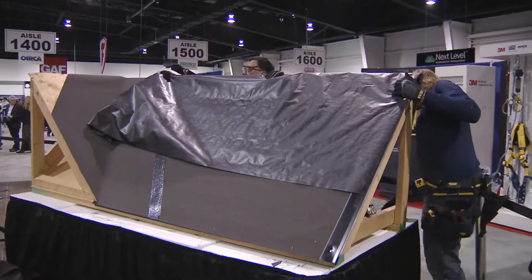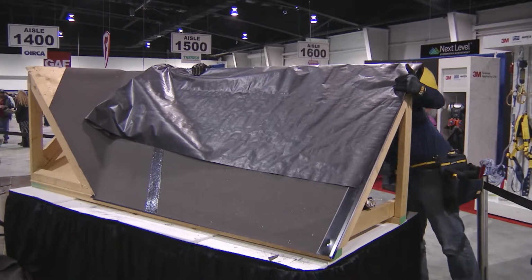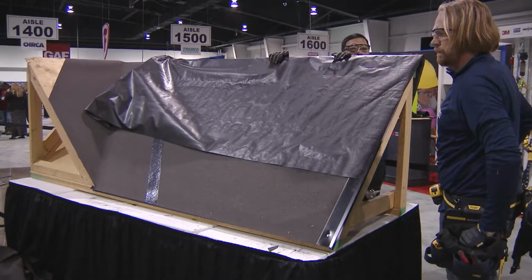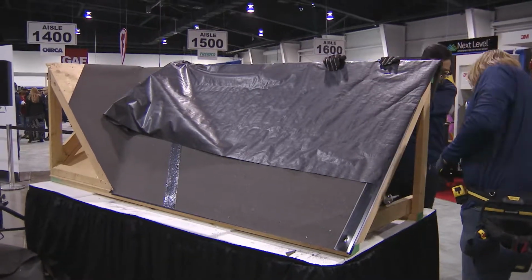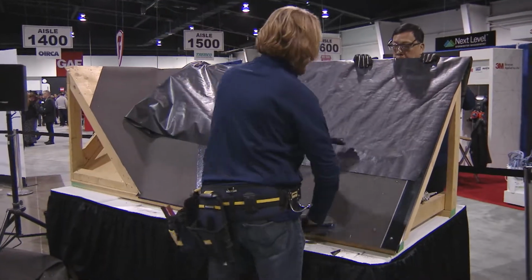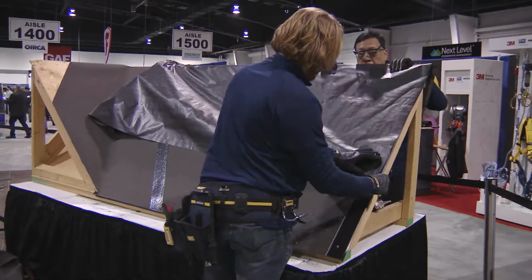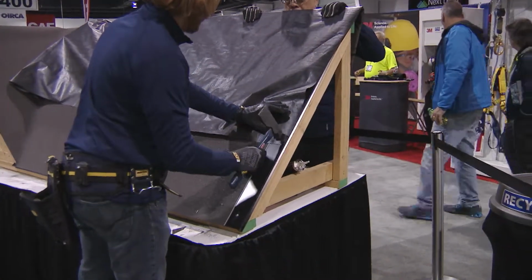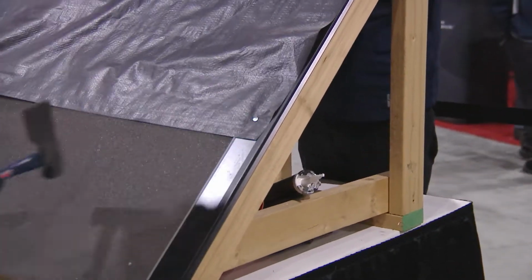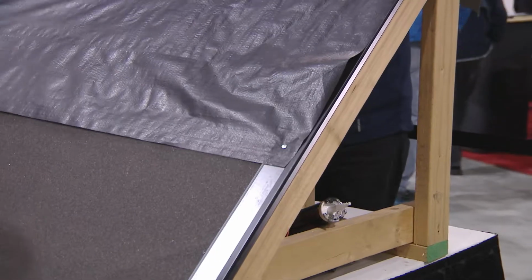We have applied a generic synthetic underlayment on our demonstration deck, which is the most popular product used in our territory. However, there is a variety of other types of synthetic membranes and felts which can be applied. Minimum code requirement for underlayment is still your standard number 15 and number 30 pound felt.